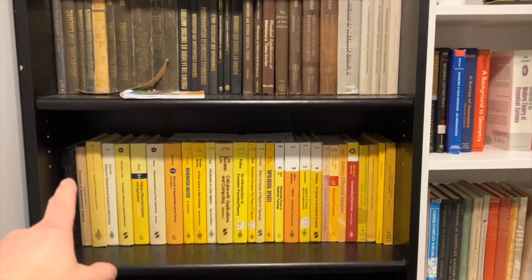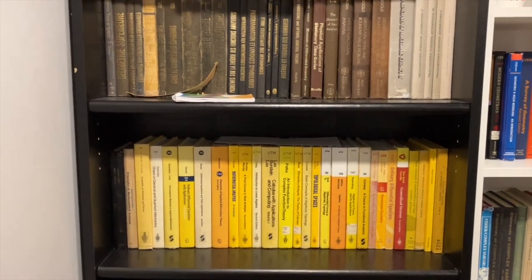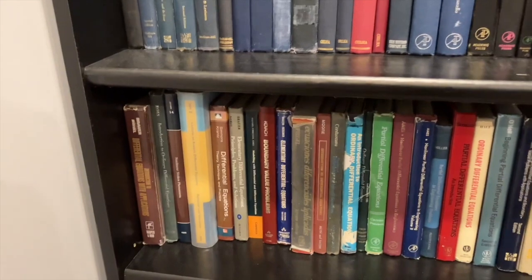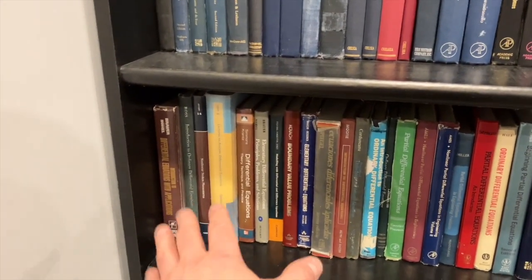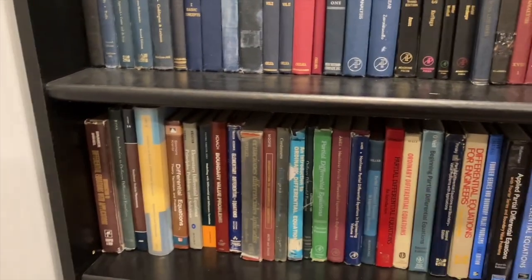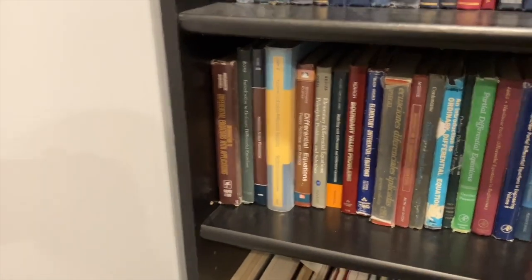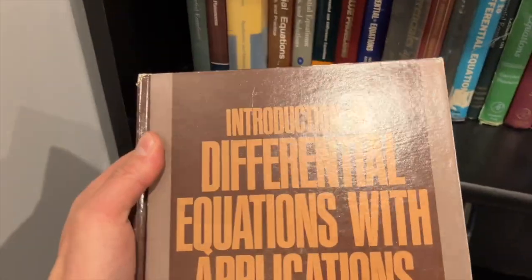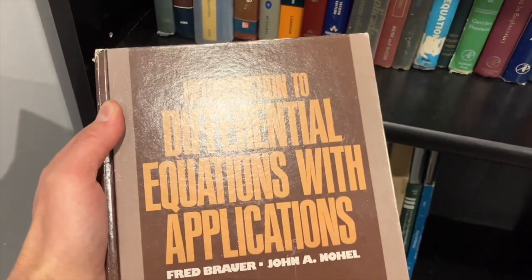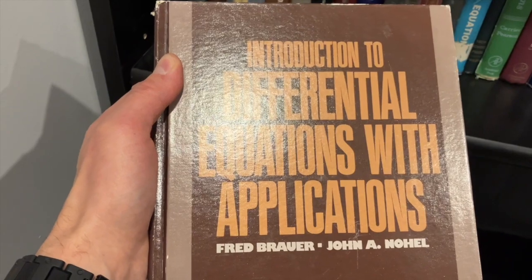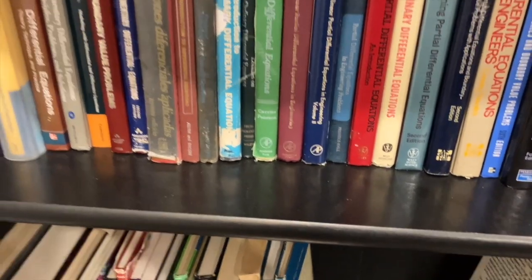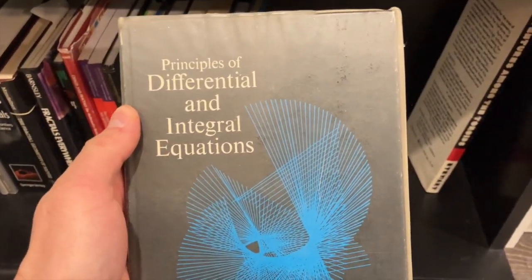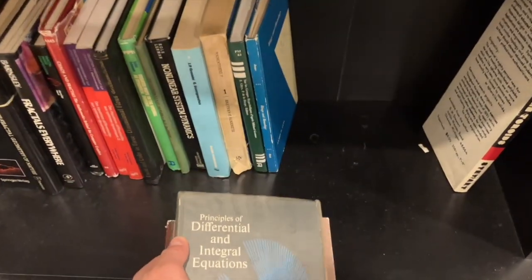I recently had the chance to organize all the textbooks down here, and I realized that I have a ton of books on differential equations, actually. So the textbook I was talking about is Introduction to Differential Equations with Applications by Bauer and Nohel. And the other textbook is the book by Corduneanu. And this one is a beautiful, beautiful text, actually.